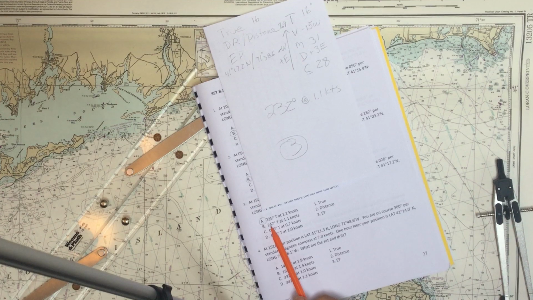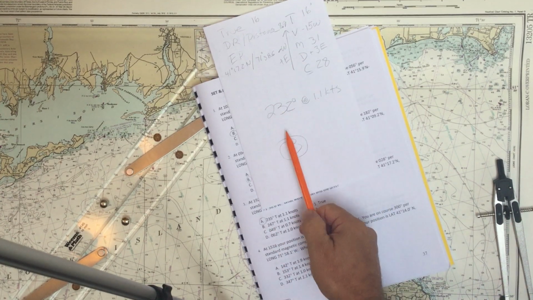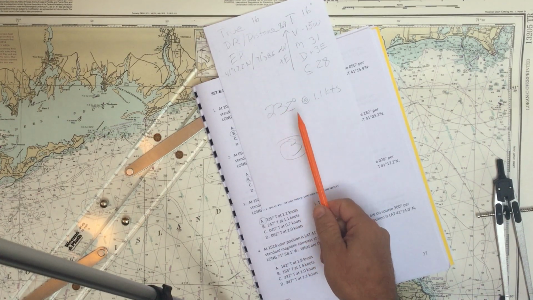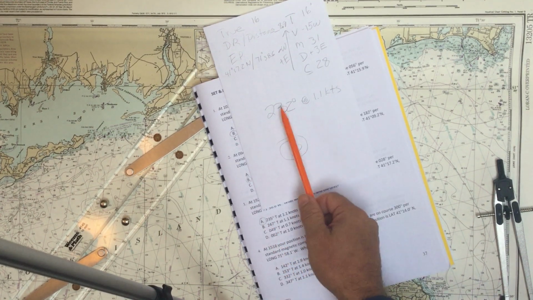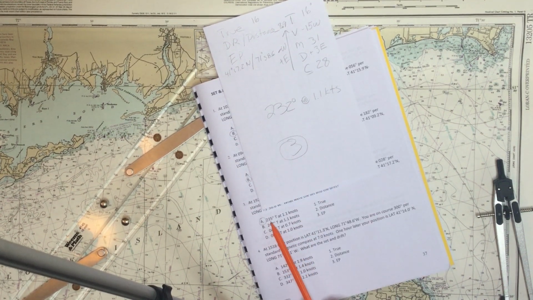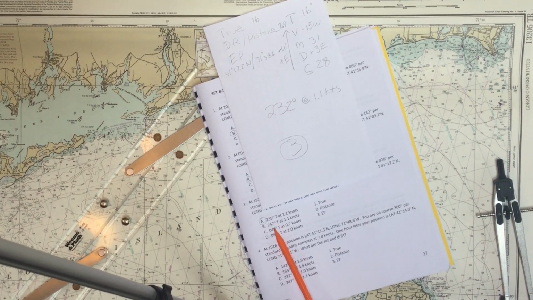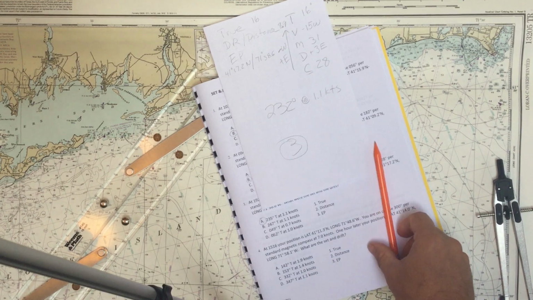So always choose the answer based on the set, the direction, okay? You should be solidly closer to one answer. 232 is only 3 degrees away from this answer, but it's a long way away from all these other answers, okay? So number 3, you should have A for your answer, okay?